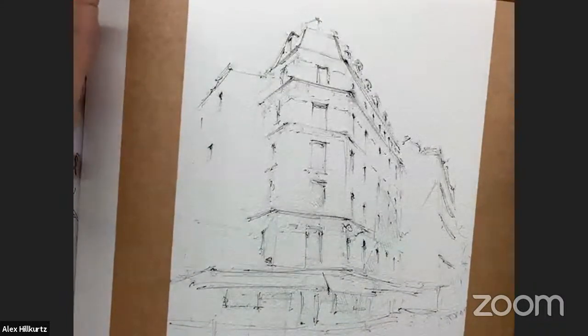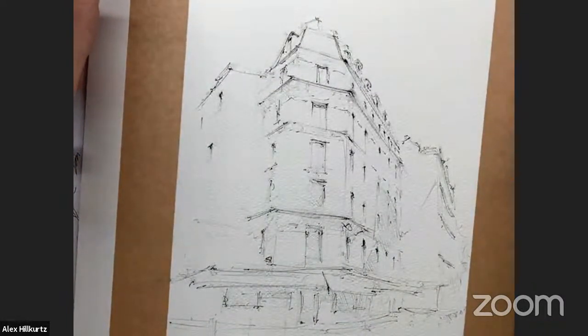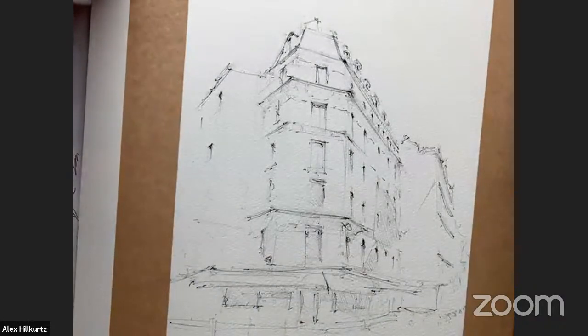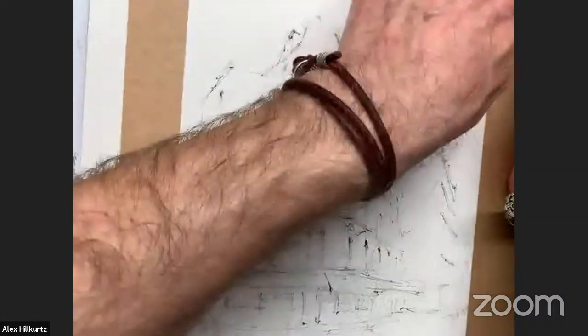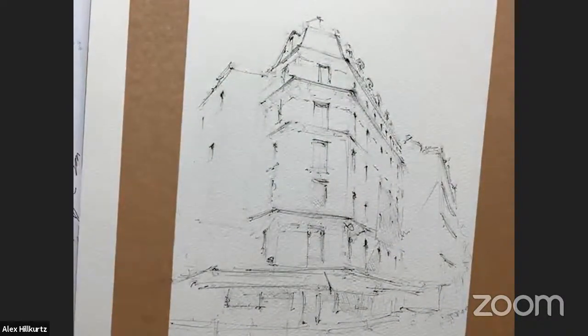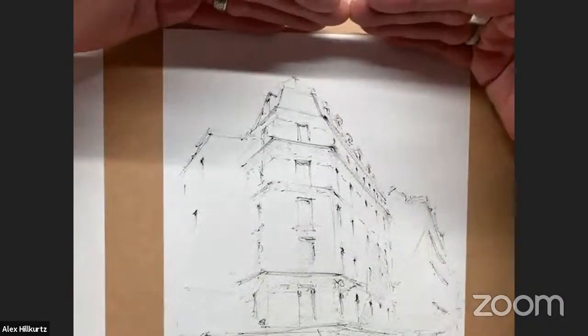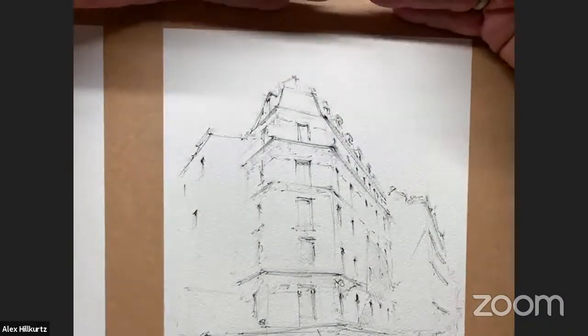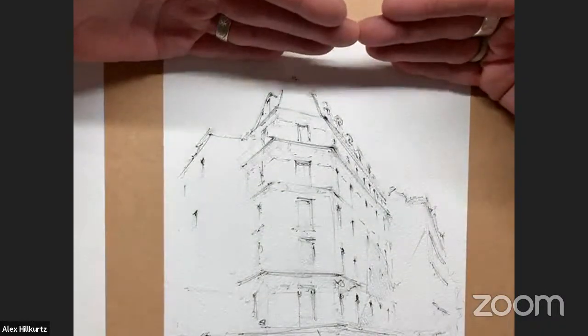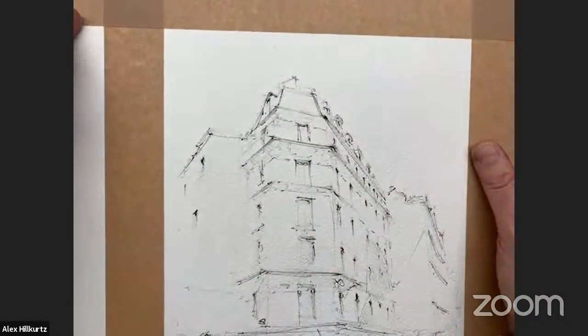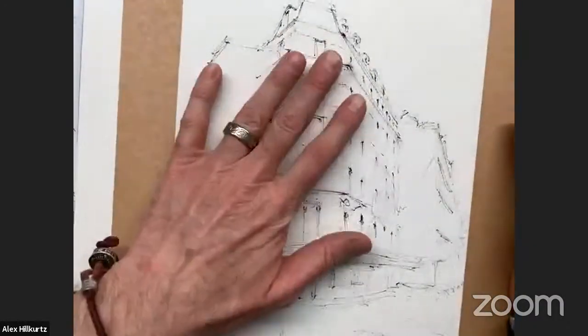I always like to mask off my painting after I've done the initial sketch. This gives me a chance to fine-tune the composition. If I want my sky to be a little bit higher, I can move my tape up. If I want it to be a little lower, I can move my tape down. So I always tape after I've done my sketch.